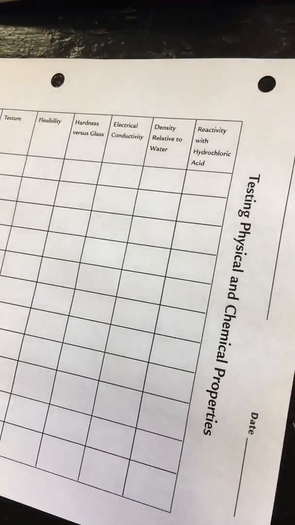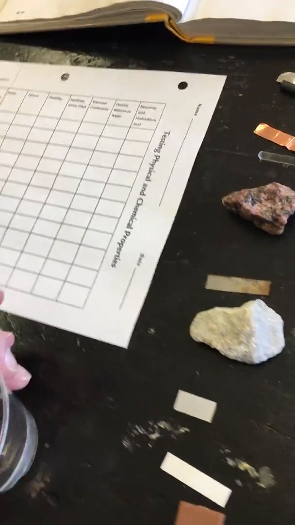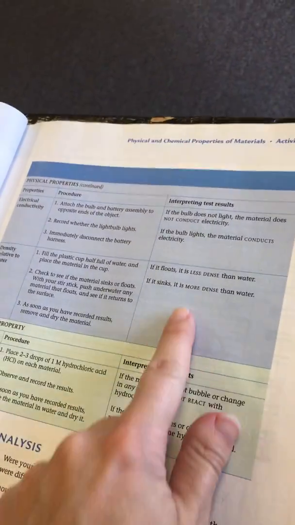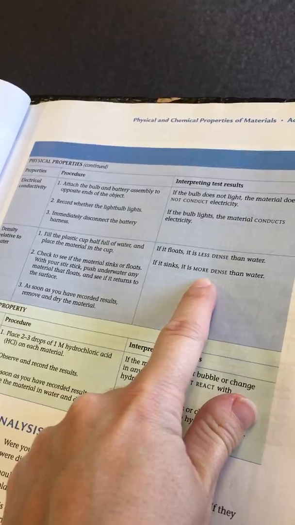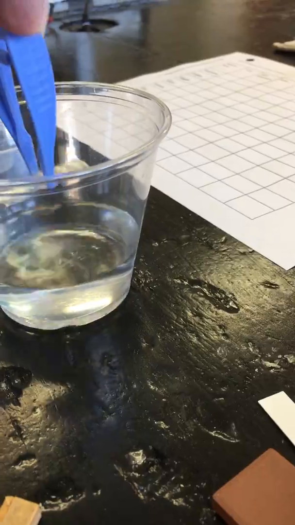Okay, the last thing that we're going to do is see whether it is, density relative to water. Okay, so we're going to take each of our items. We are going to place it in the water, but we are going to push it down and see if it comes back up. So this is the aluminum. As we can see there, what happens to the aluminum.